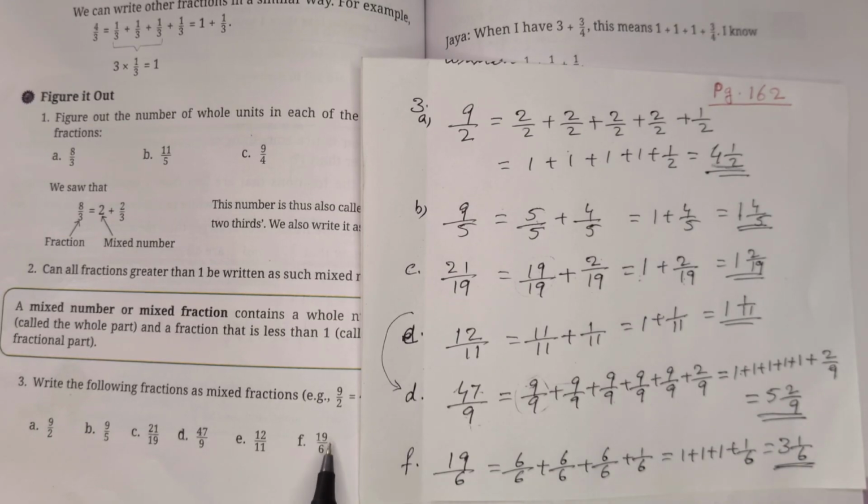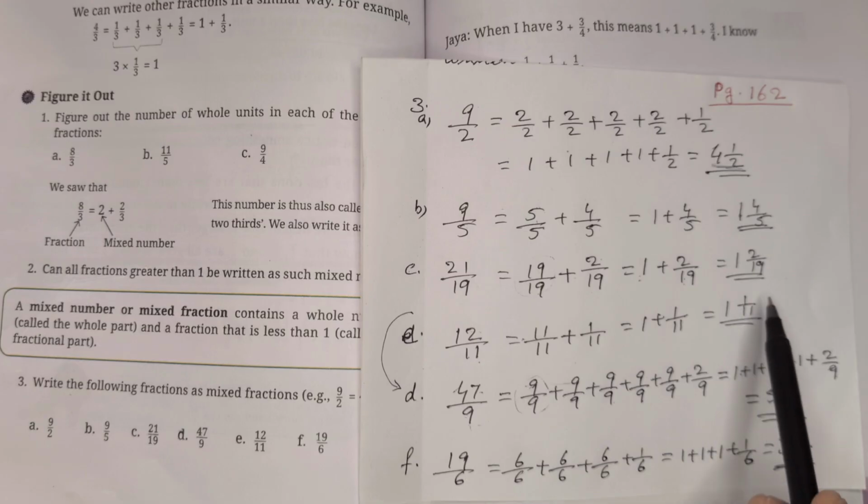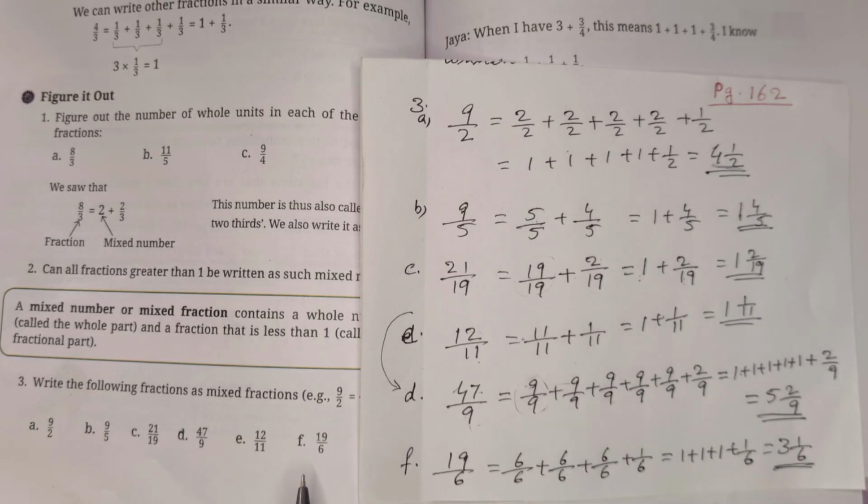Next number, E, 12 by 11. 12 we can split as 11 plus 1. So 11 by 11 plus 1 by 11, that is 1 plus 1 by 11, equal to 1 and 1 by 11. Last number, 19 by 6. 6 3s are 18, that plus 1, 19. So 3 times 6 by 6 and 1 by 6. So 3 and 1 by 6.